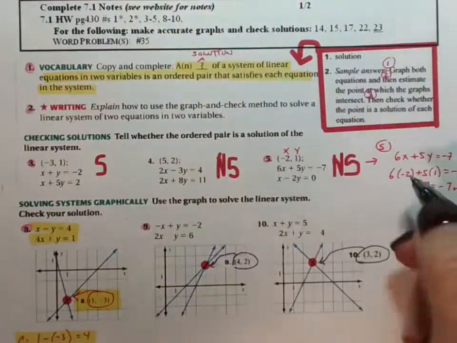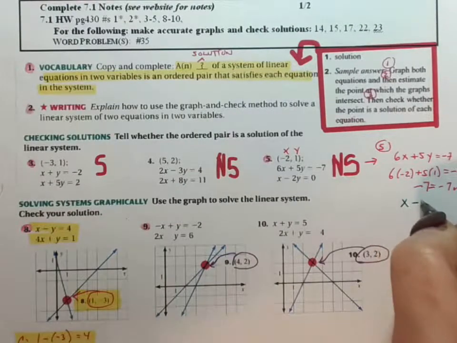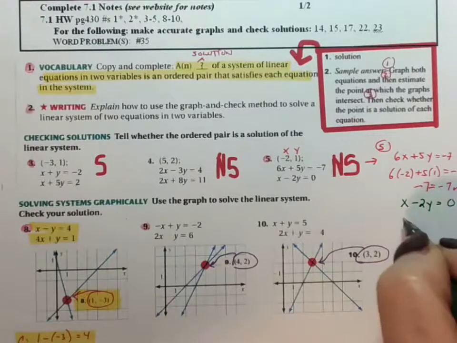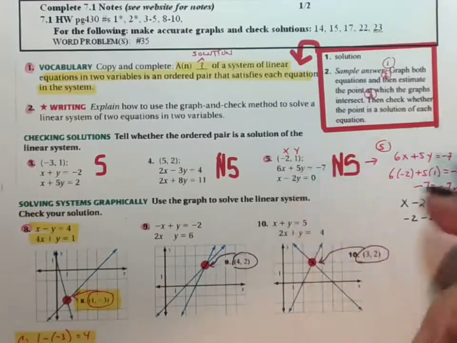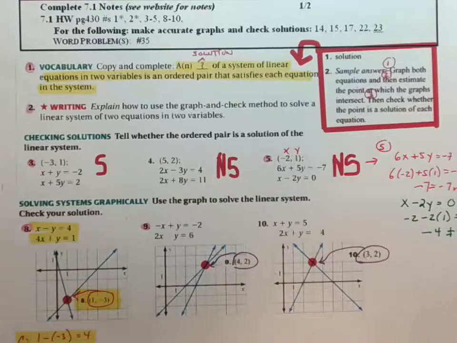And then you check the other equation, which is x minus 2y equals 0. X is negative 2 minus 2, y is 1, which equals 0. So negative 4 is not equal to 0.